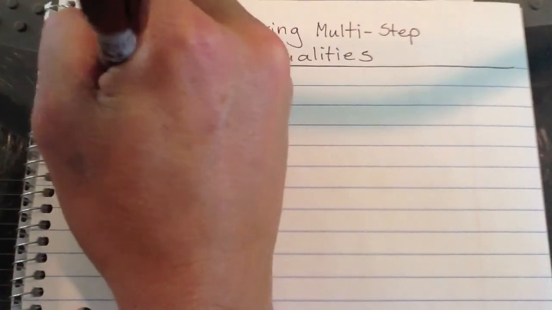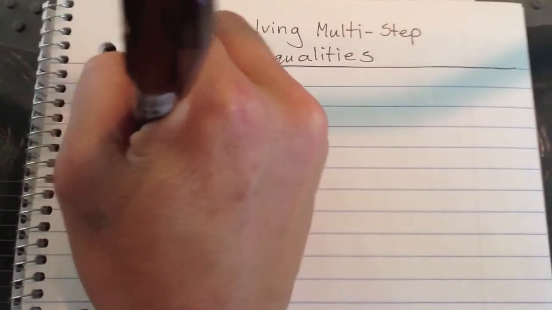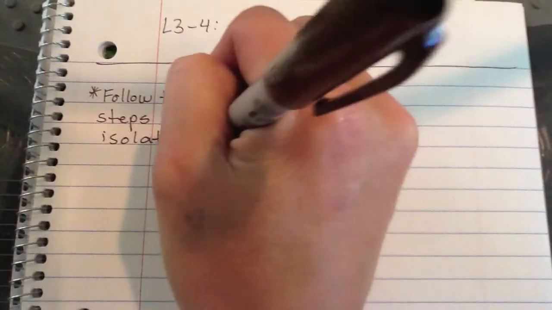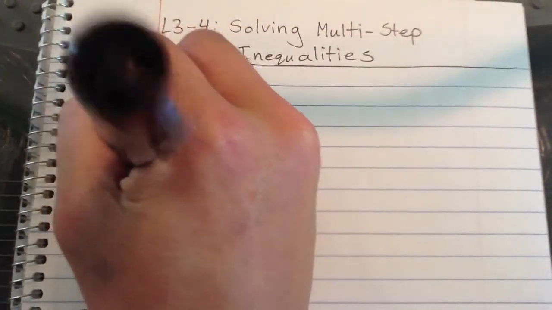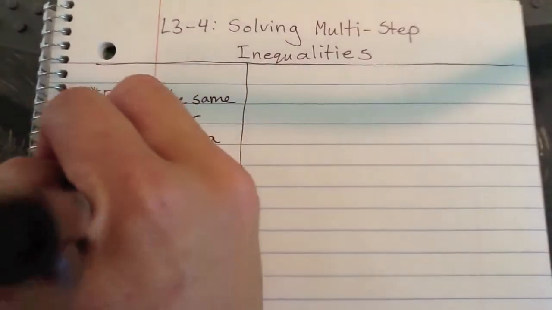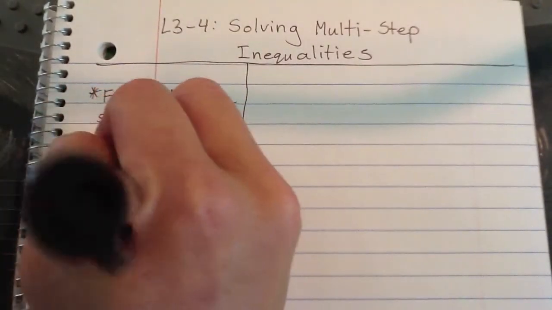So over here, just make sure you follow the same steps for isolating a variable, and then just don't forget that new rule.